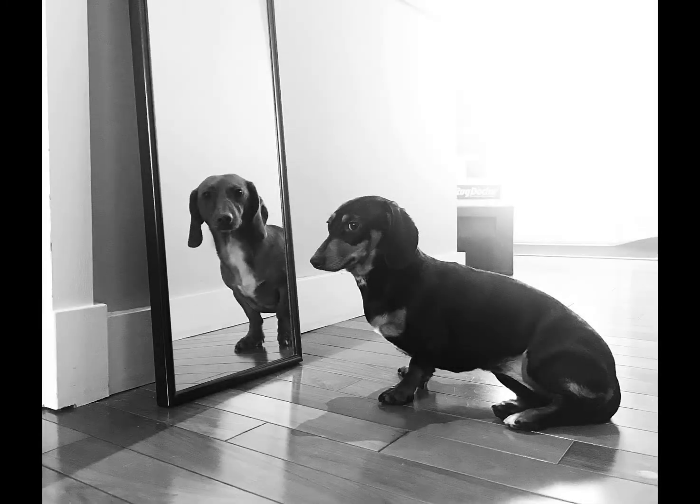Hey there, photography students. What you'll see here is a picture of a dog looking into a mirror, but the dog in the mirror is not the same as the dog looking into the mirror. This is what we're going to create, so let's get going.